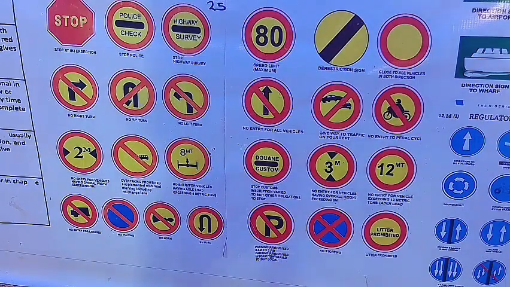Most times these signs are positioned at roundabouts or junctions. They are mixed up by some state governments in how they use these signs. So every time you see this road sign, it means you should give way to traffic on your left.